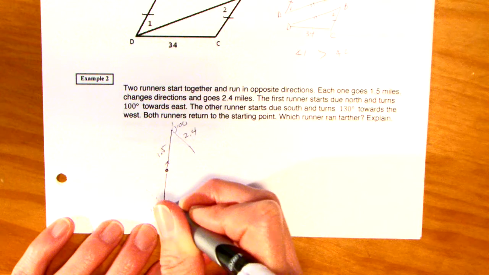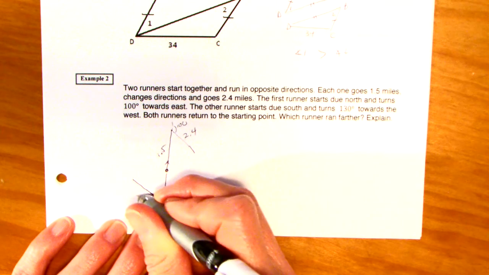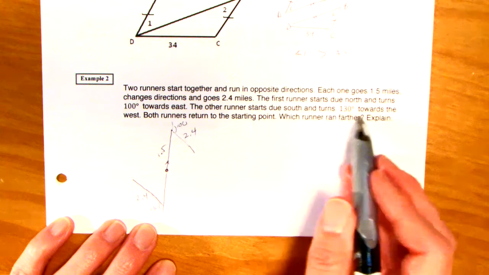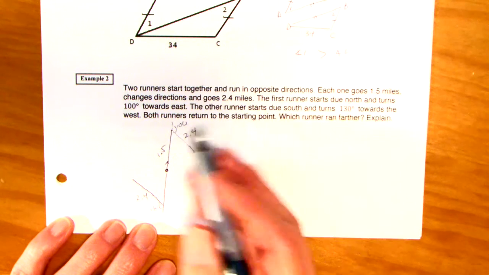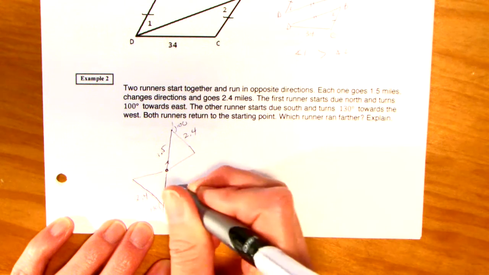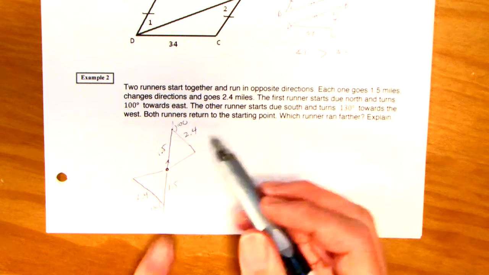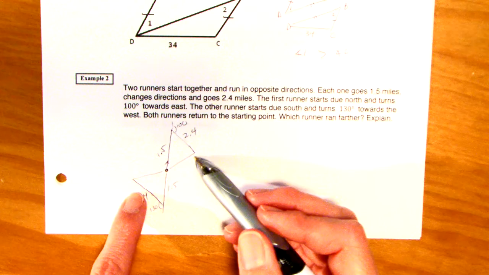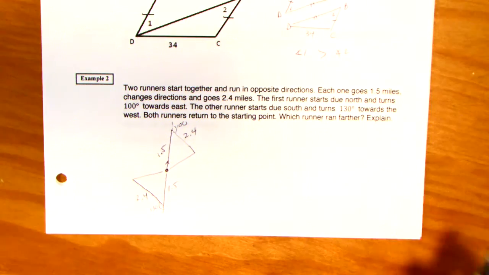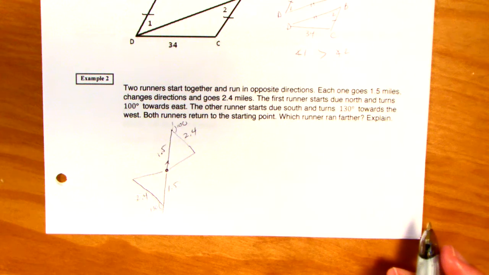And they're going to go 2.4 miles also. Both runners return to their starting point. This was also 1.5. So they both went 1.5, then 2.4. Which runner ran farther? Okay, so here we go.